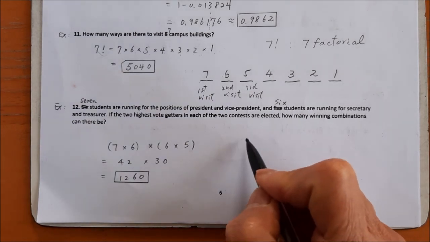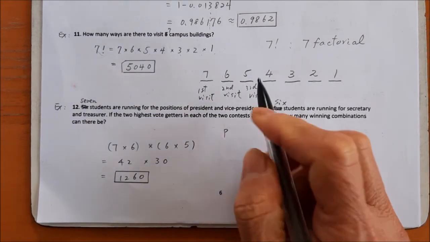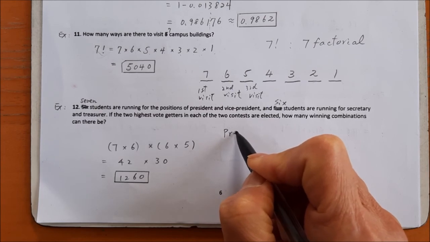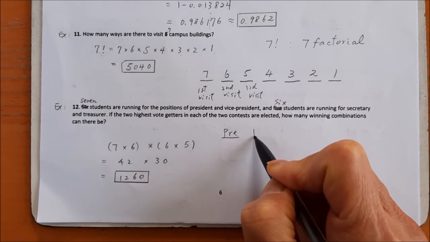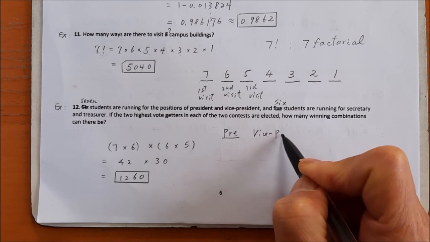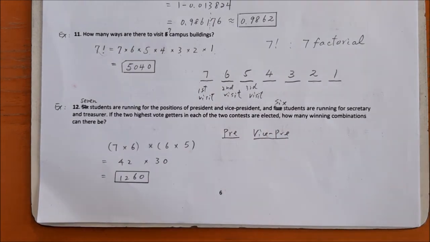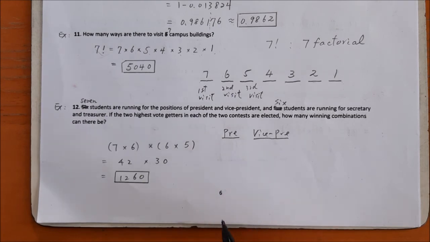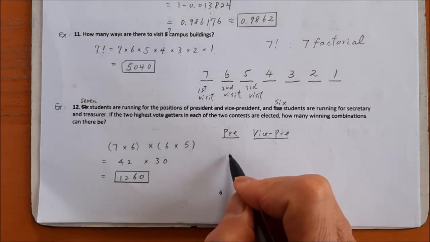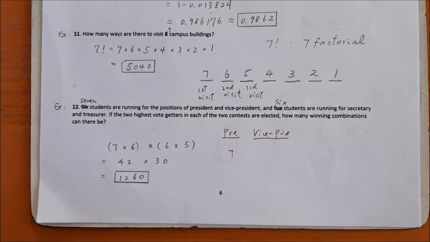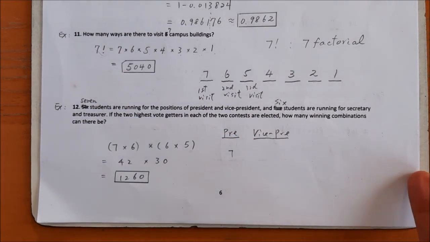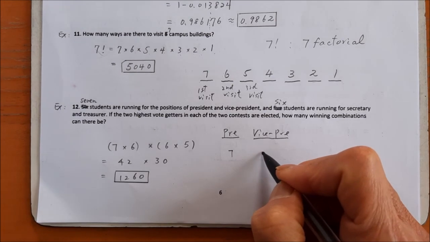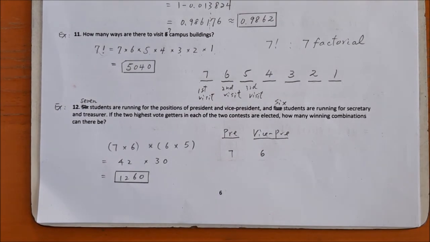One position is president and one is vice president, so 2 positions, and 7 students run for them. For president you have 7 choices, and once you choose 1 student, 6 students remain for vice president, so 6 choices.